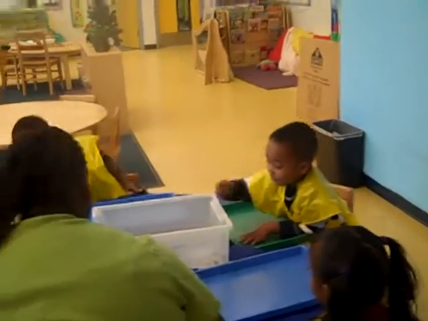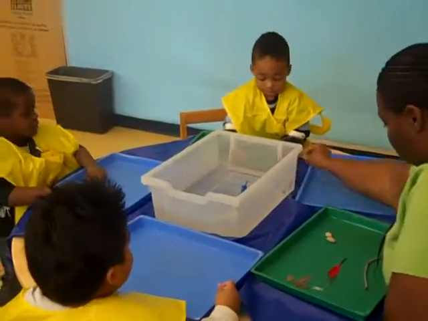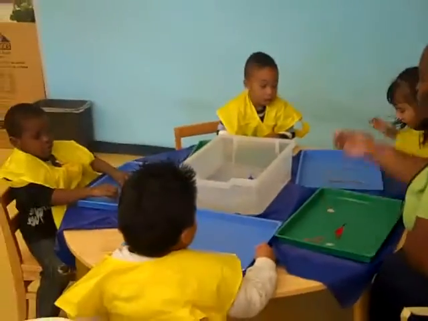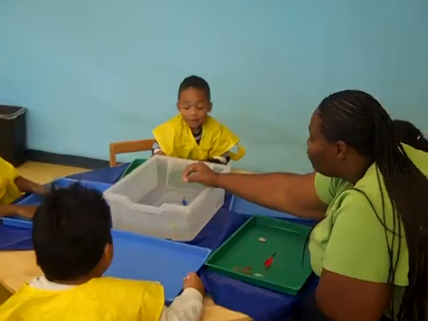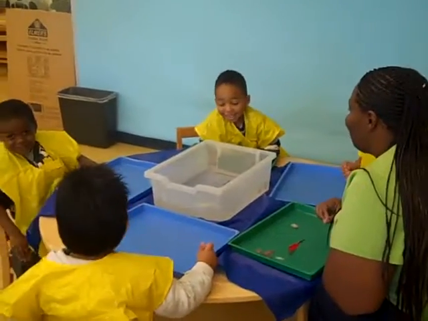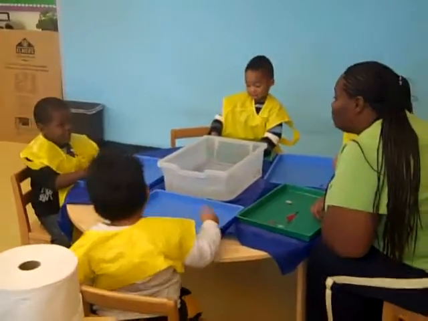I'm going to give you a twig. We're going to do one more. Give me a twig and you a twig, and I'm going to do a rock. I'm going to see what my rock does. I'm going to go first. What did mine do? It sank all the way to the bottom.